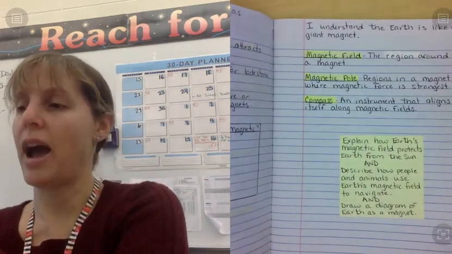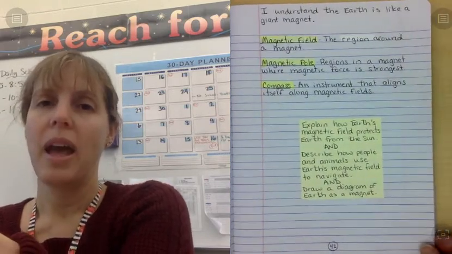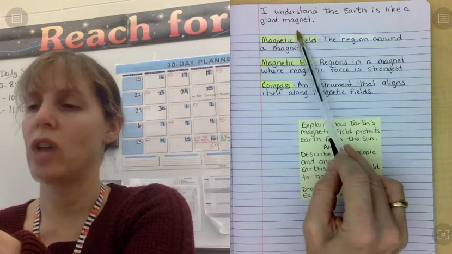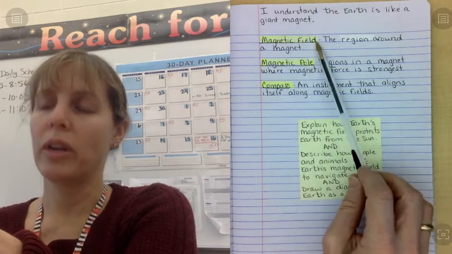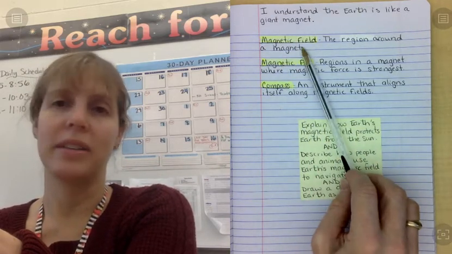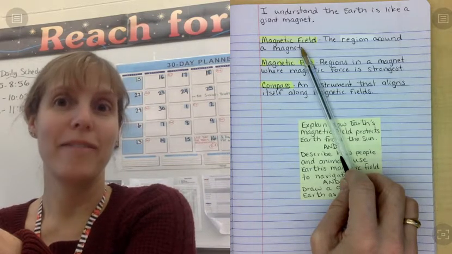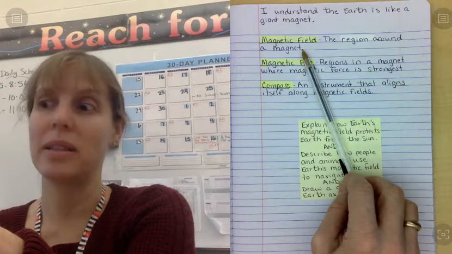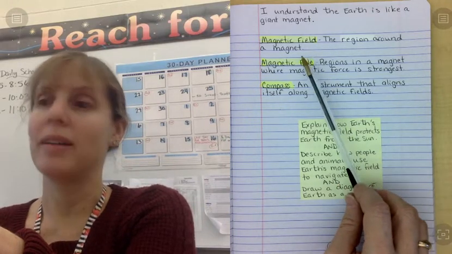All right, our next page today that I'd like you to look at is page 42. And page 42 says, I understand the Earth is like a giant magnet. So we're going to look into something called a magnetic field. Say it with me, magnetic field. It's the region around a magnet. Okay, you can't really see it, but it's there. We're going to test for it in our next lesson.